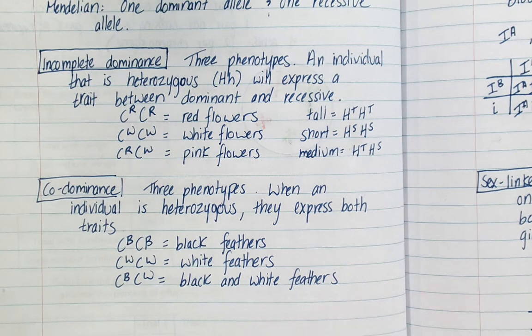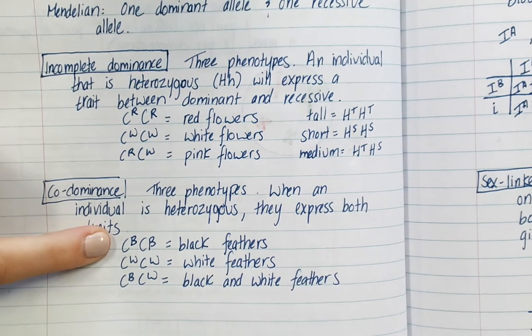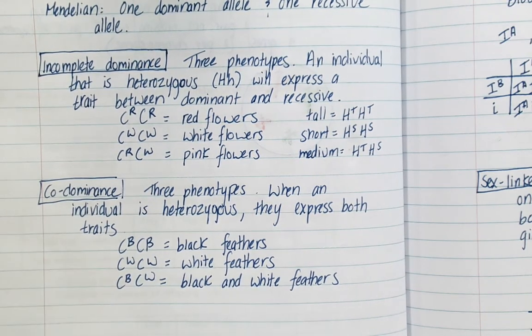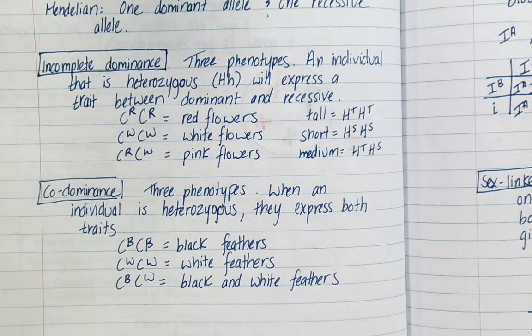What this means is, for example, chickens are a great example of this. Some chickens are homozygous for black feathers, and they only show black feathers. Some chickens are homozygous for white feathers, so they only show white feathers. However, if they're heterozygous, they have some black feathers and some white feathers. They've got a mix. Both traits are dominant, both traits are completely shown, they're not blended together. So you've got some black feathers and some white feathers. It's not the same as incomplete dominance because you're fully expressing the trait. You're just expressing 2.